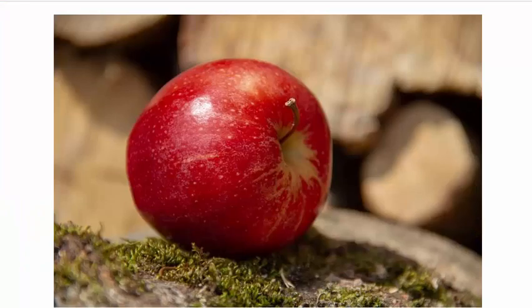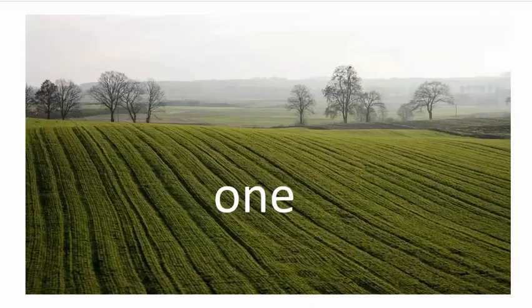Great work finding schwa. In the next section, you'll learn the 7 main patterns of syllables.